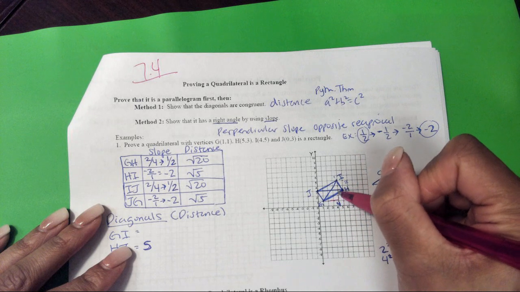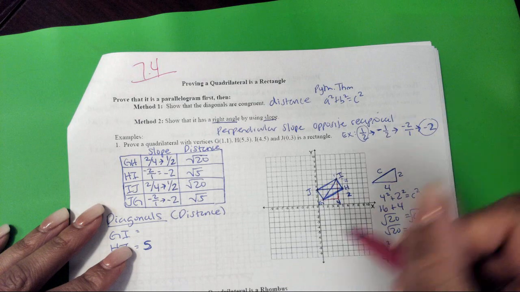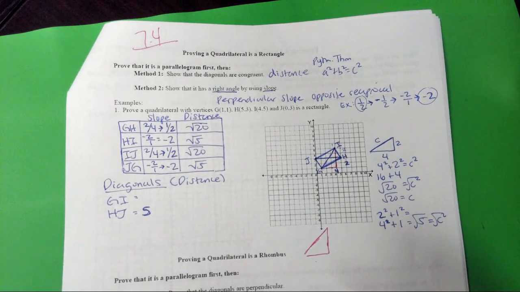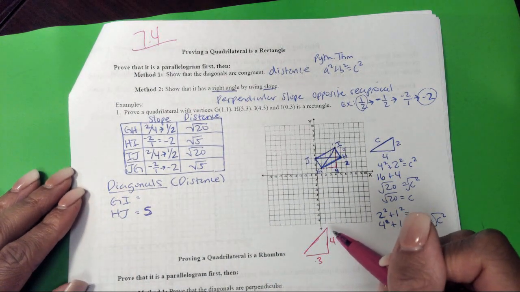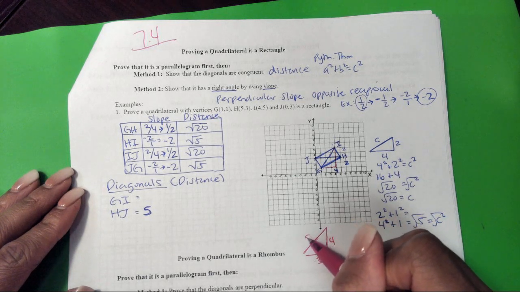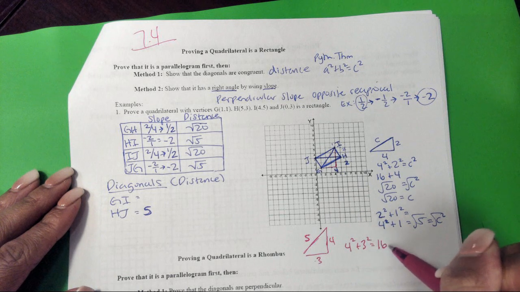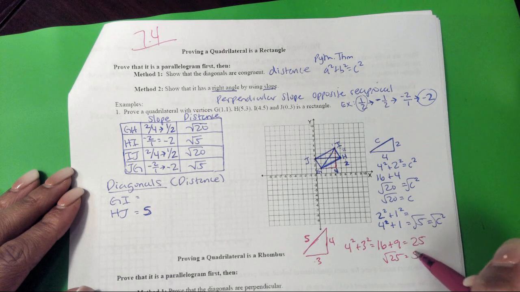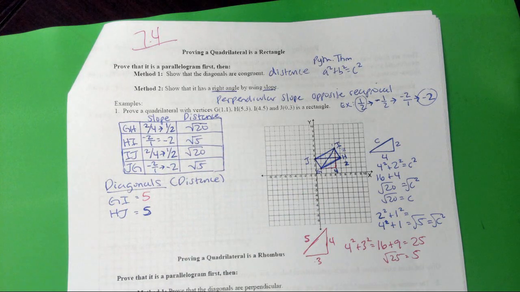So I pretty much have this triangle right here. There's a reason I put it in pink, because it looks like this. And if you know special right triangles, it would be a 3, 4, 5 triangle. Or you can always do 4 squared plus 3 squared, or 16 plus 9 gives me 25, and make sure you take the square root of it. I do end up with 5. There we go. So I have all of my evidence.